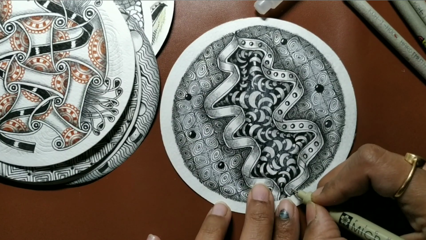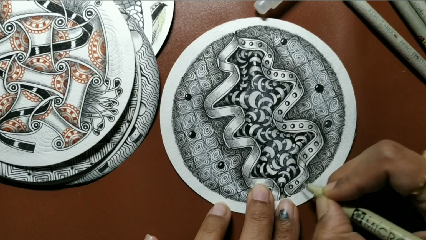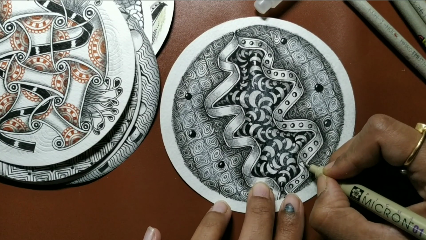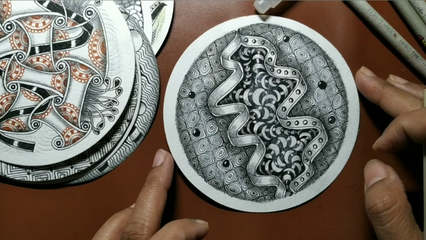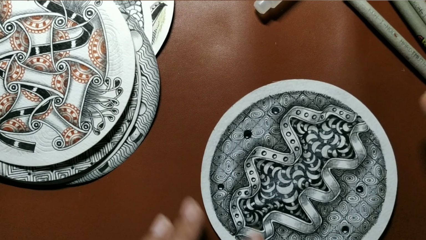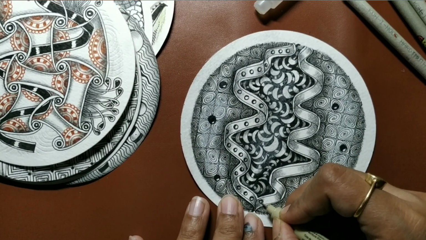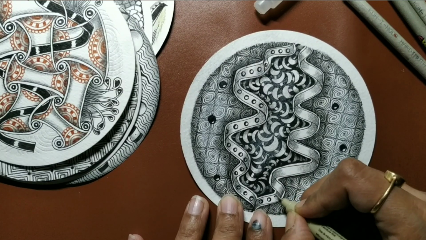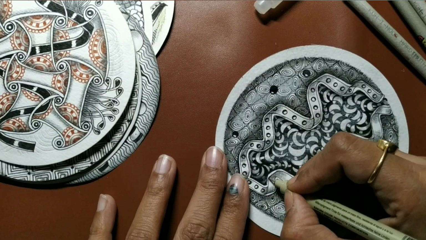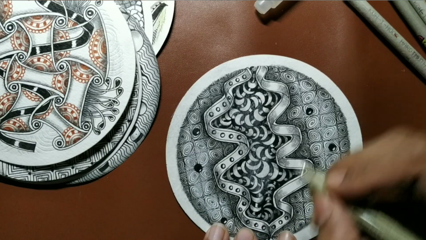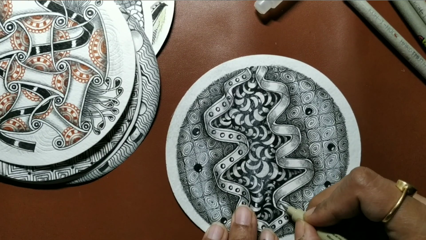A little weight on one side of the orb. Yeah. So I'll do that on the other also. Redoing some of the lines, retouching.